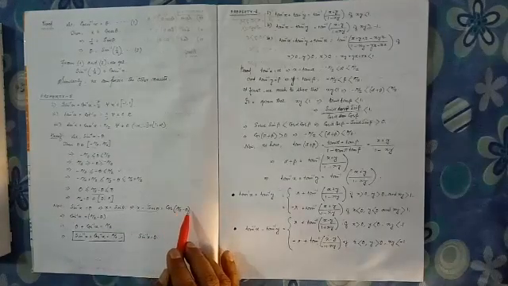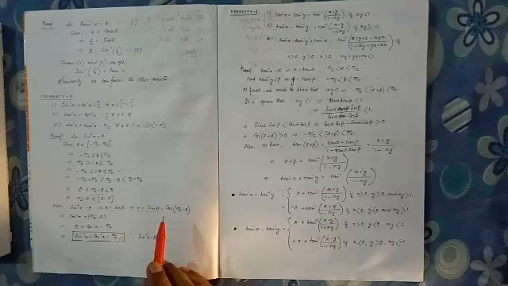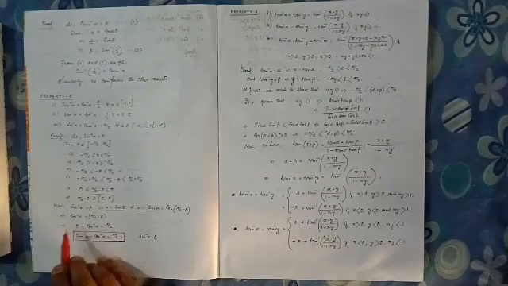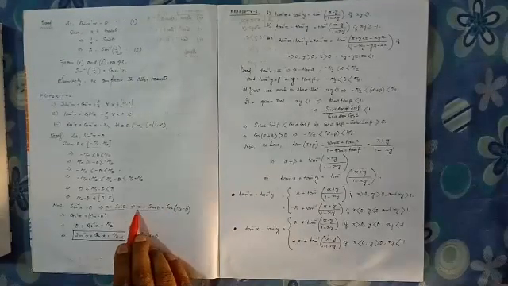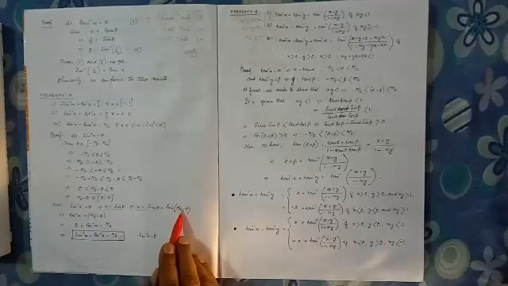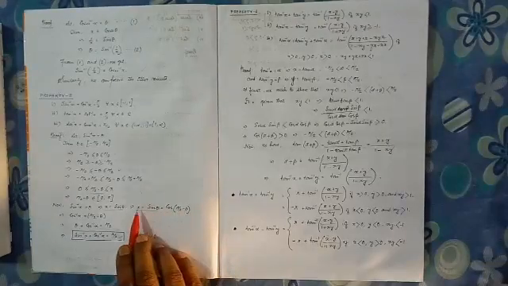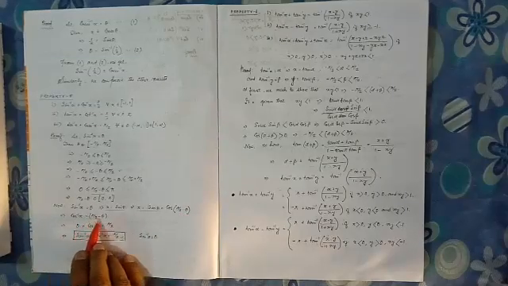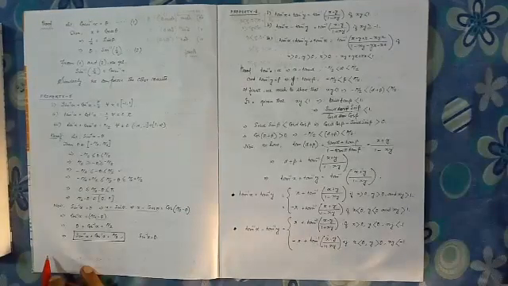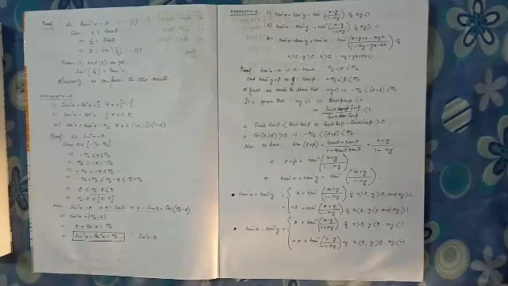Therefore we have cos inverse x, because x is equal to cos of pi by 2 minus theta. Therefore, pi by 2 minus theta is equal to cos inverse x. That is, cos inverse x is equal to pi by 2 minus theta.